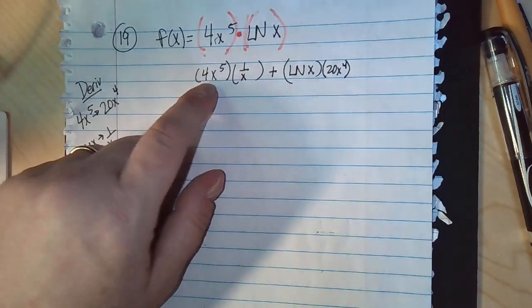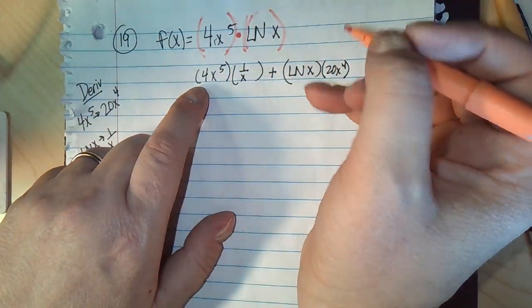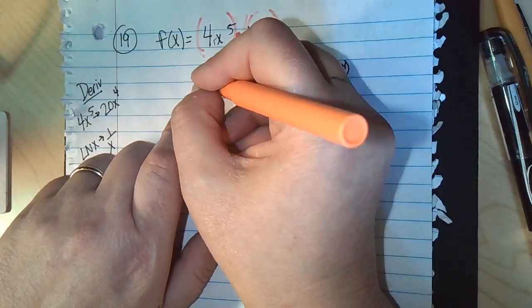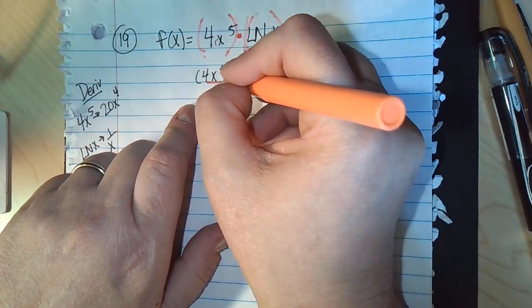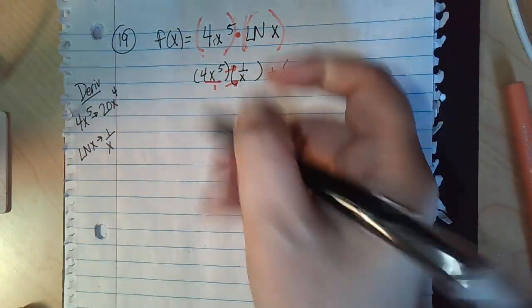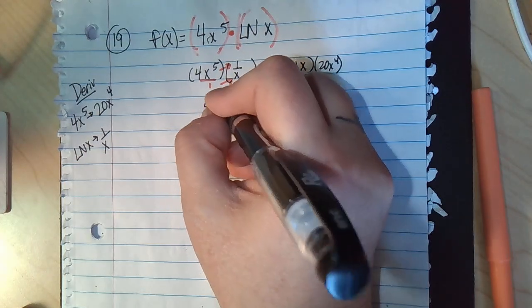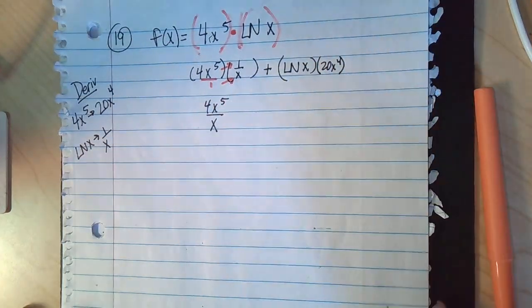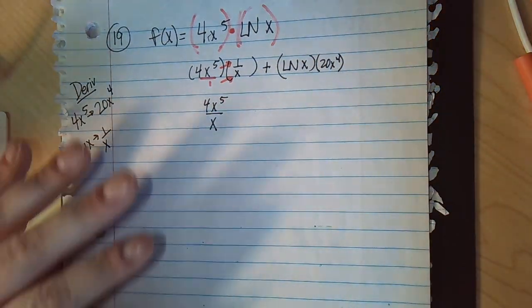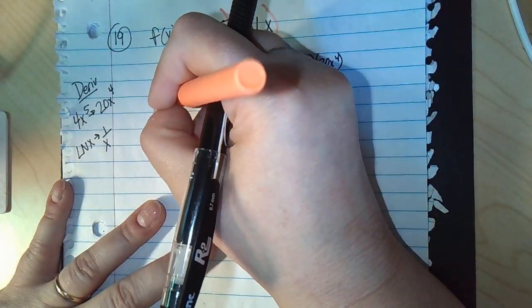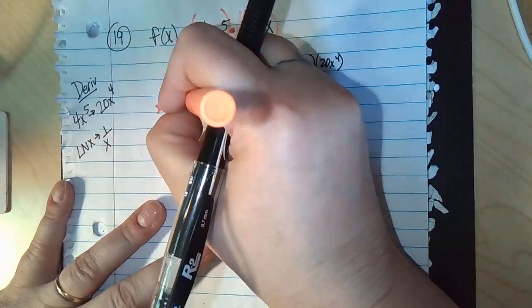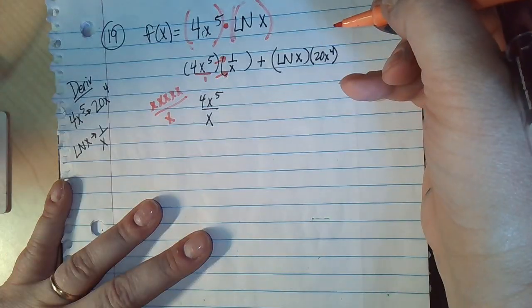Now we're going to say this 4x to the 5th is over 1. And then we're going to multiply left to right. This makes 4x to the 5th over x. And then we've talked about this. X to the 5th means there's 5 x's up on there. X on the bottom just means there's one of them.